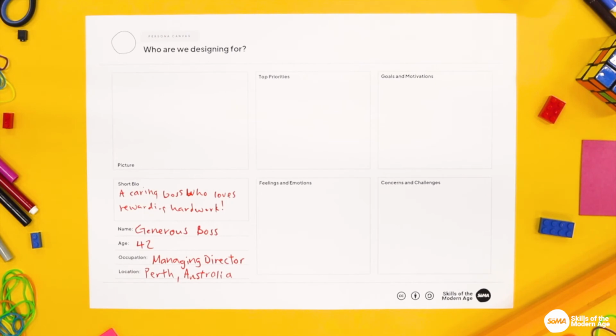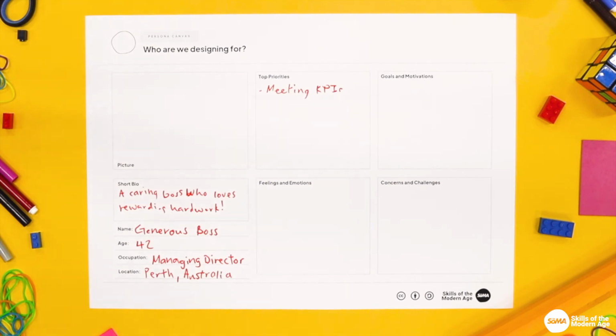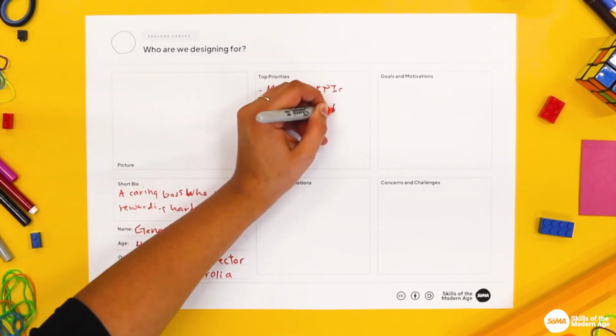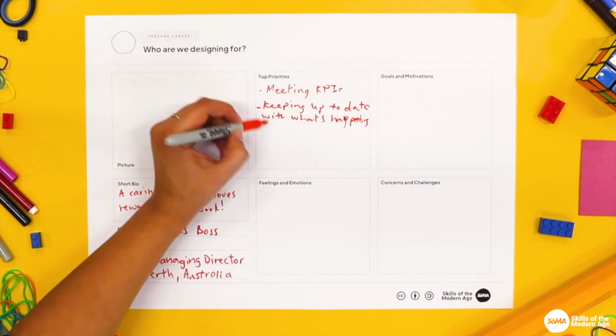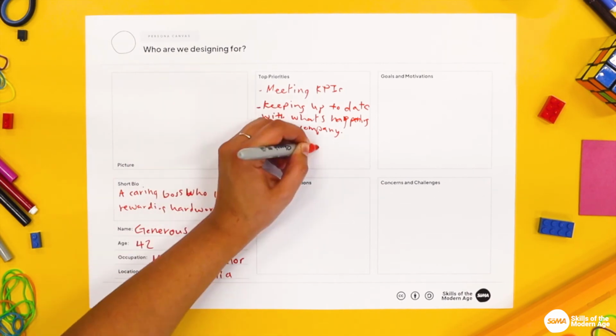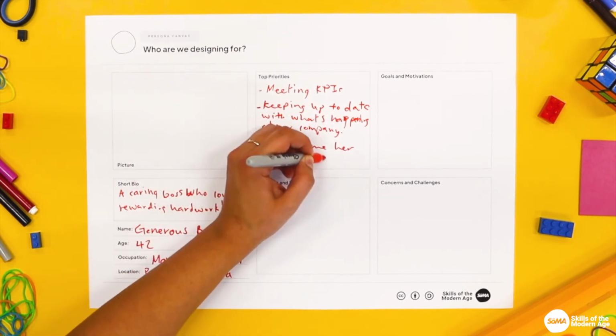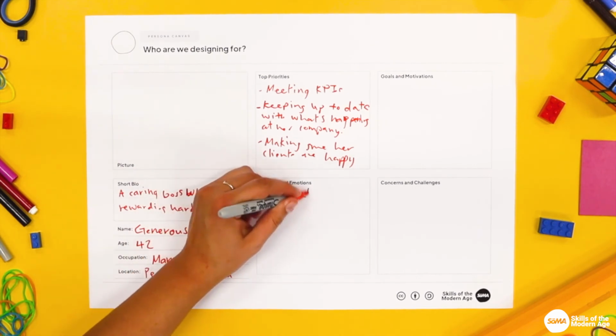The next and most important part of the canvas is to fill out the informational quadrants. The top priorities quadrant of the canvas refers to the persona's top priorities, generally speaking, and not in relation to the problem that we're trying to solve. So for the generous boss persona that we're using in this example, her top priorities are meeting KPIs, keeping up to date with the happenings at her company, and making sure that her clients are happy.